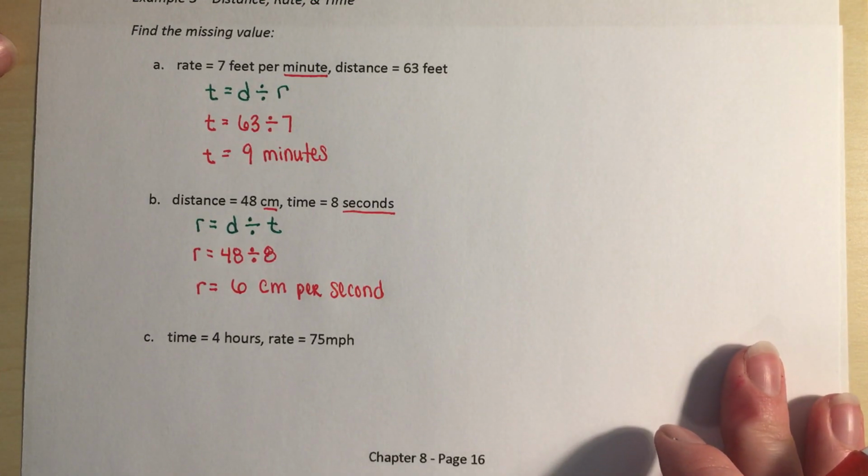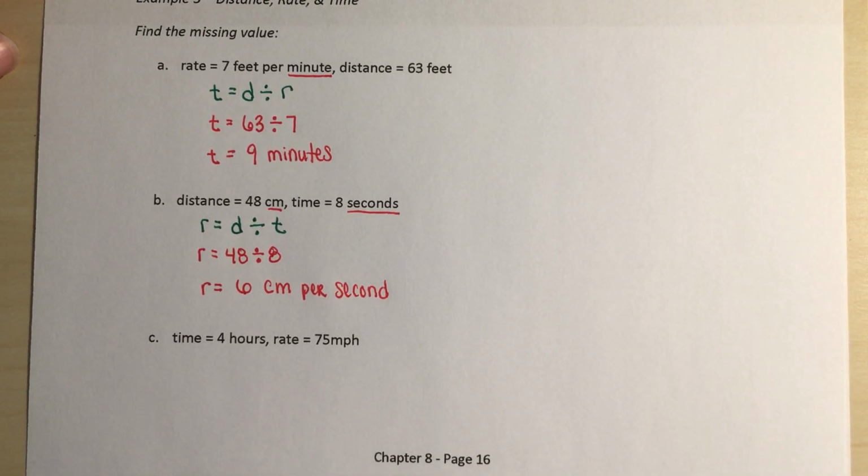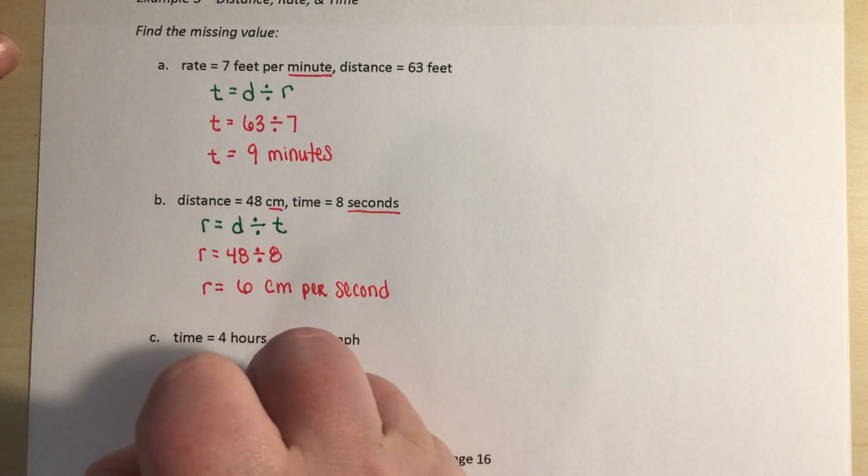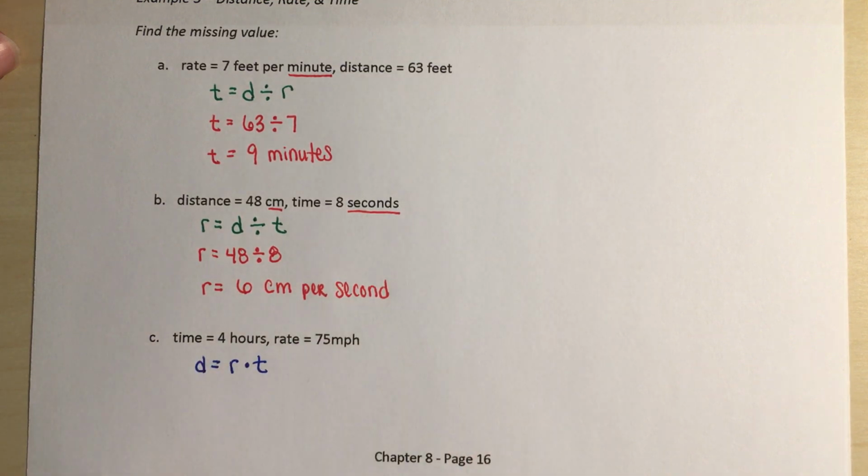Then for example C, our time is 4 hours. Our rate is 75 miles per hour. So distance equals rate times time.